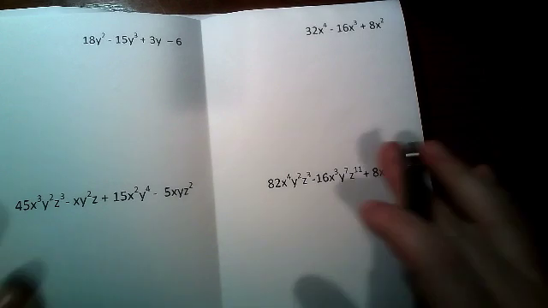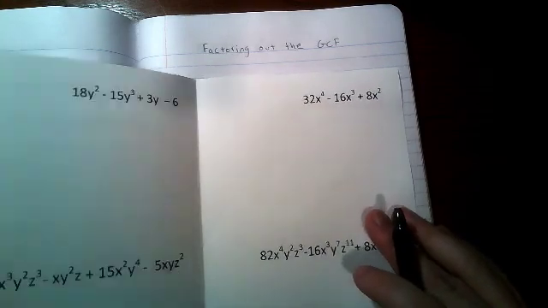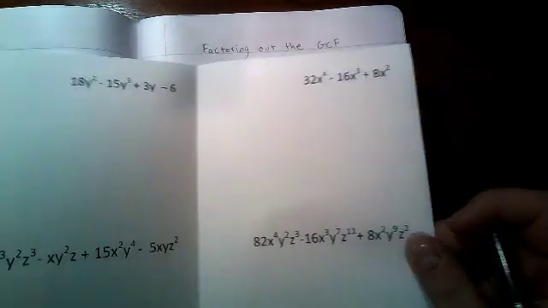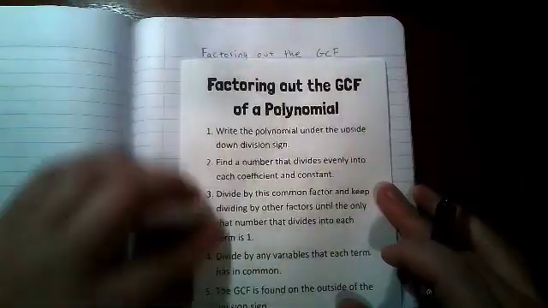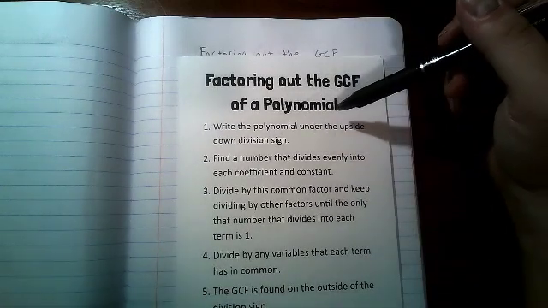Our new entry is called Factoring Out the GCF, which is the greatest common factor. And you should have this sheet as part of the packet. So after you've done the activities, you'd move on to the notes here, and we're going to follow these steps, and we're going to factor out the greatest common factor of a polynomial.